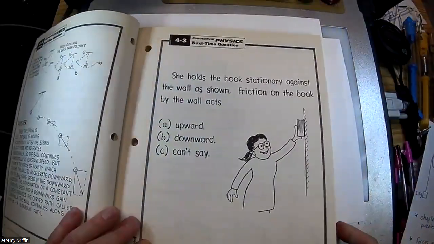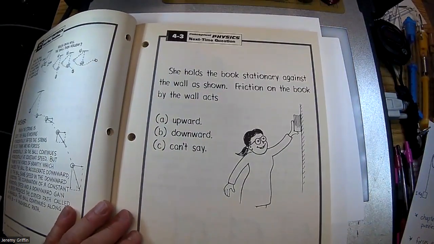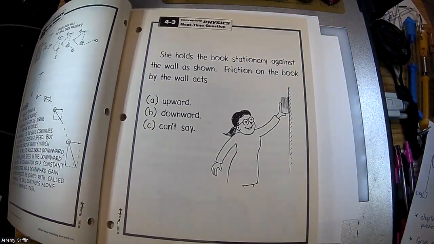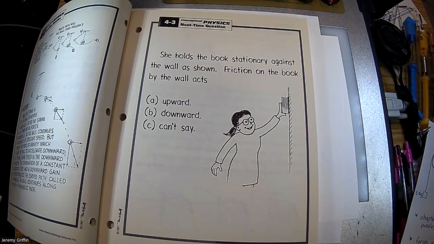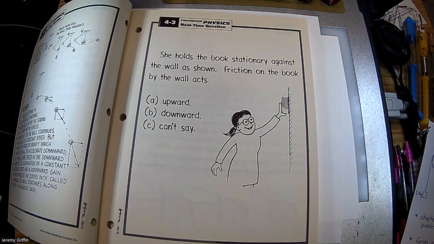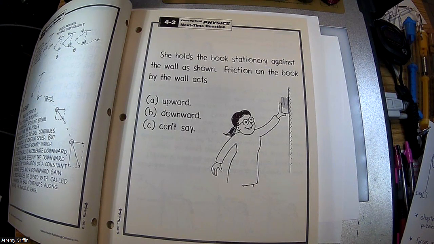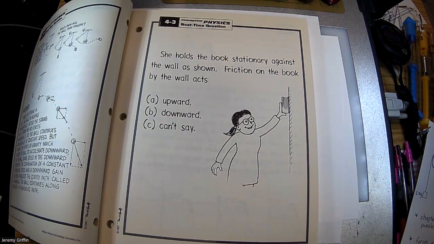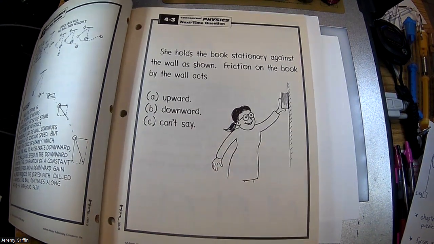Back to projectile. Here's a fun one. We've got a somewhat ambiguous picture of someone holding a book stationary against a wall. Friction on the book acts which way? Up, down, or is that ambiguous too? Holding a book against a wall, which direction does friction act?